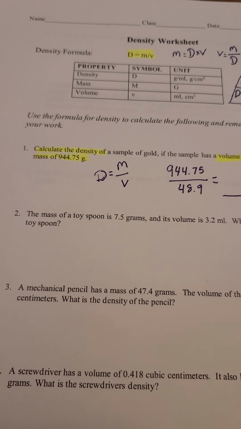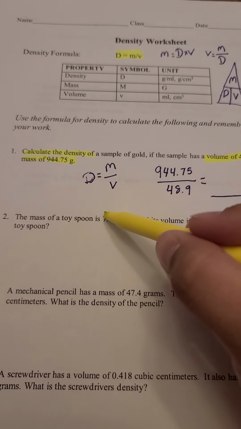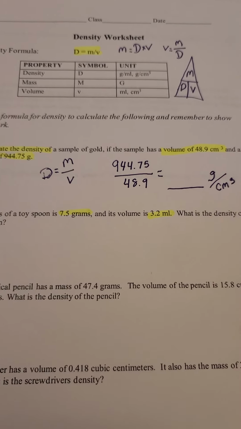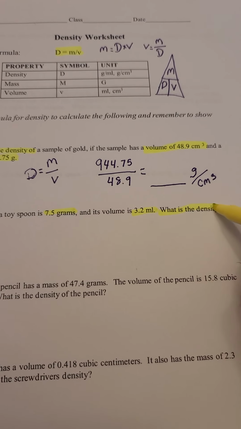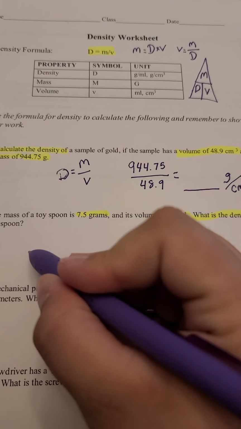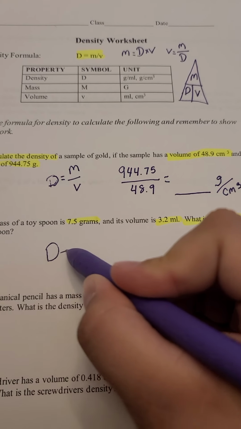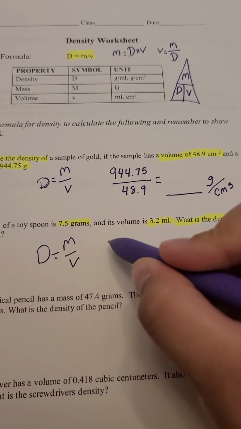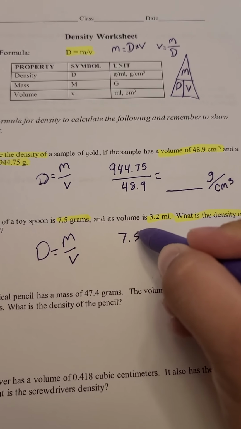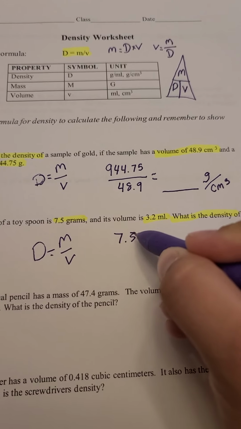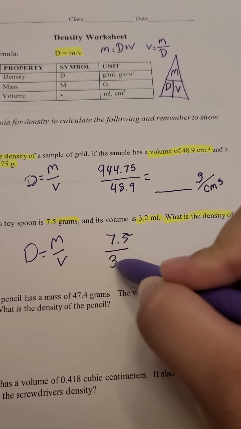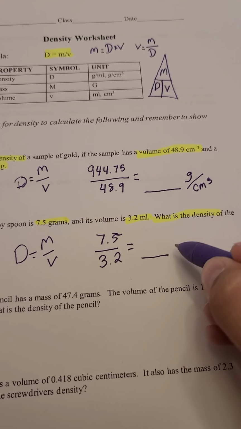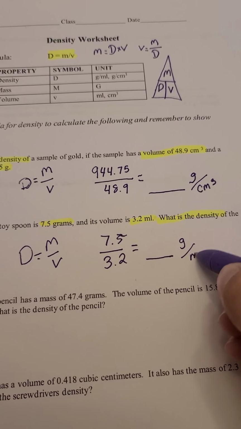This next one says the mass of a toy spoon is 7.5 grams, and its volume is 3.2 milliliters. What is the density? So it's another density one. You're solving for density. So your mass is 7.5. Your volume is 3.2. And whatever your answer is will be grams per milliliter.